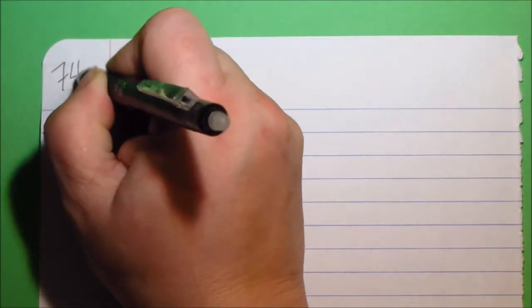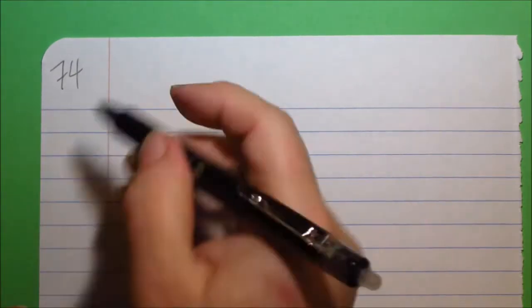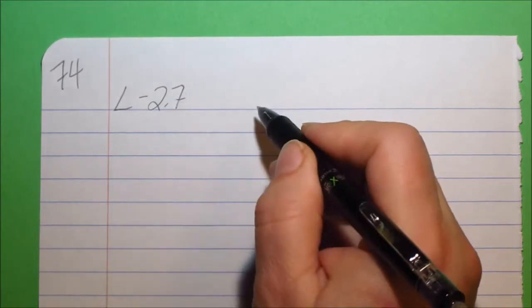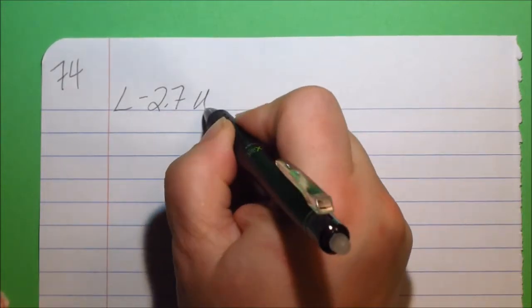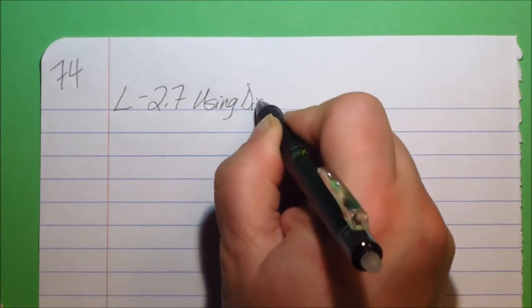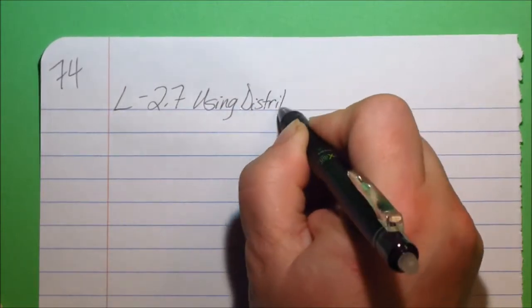This is lesson 2.7 out of the Introduction to Algebra book. We are on page 74. This will be one-page notes. And lesson 2.7 is titled, I'm going to write real small here, Using Distributive Property.